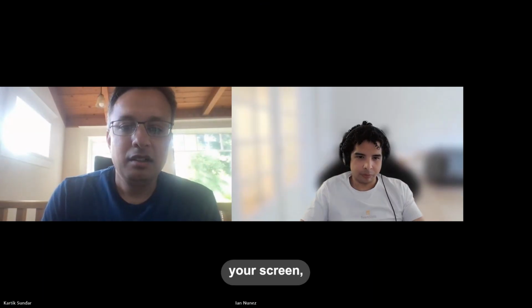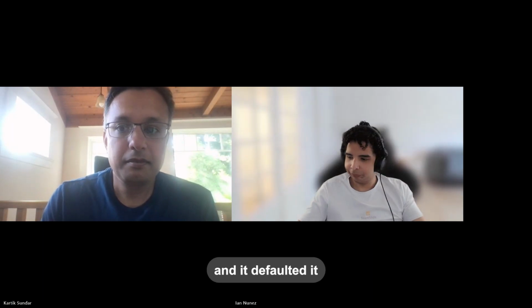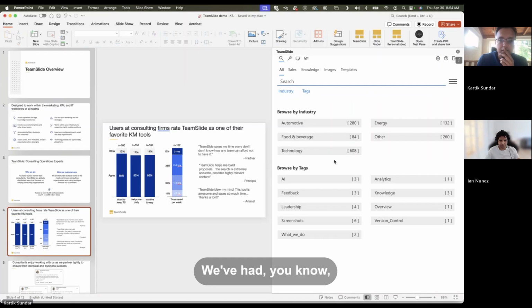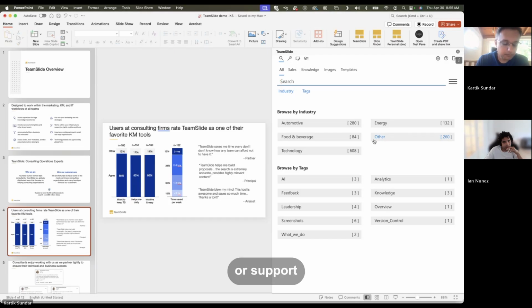Kartik, when you shared your screen, it defaulted to that browse by industry view, right? Those are properties, or how does it work? I am unsure what the setup process looks like to get that to be something viewable. For example, our master deck is 300 slides, and the deck is separated into sections like our customers or support and IT services, et cetera.